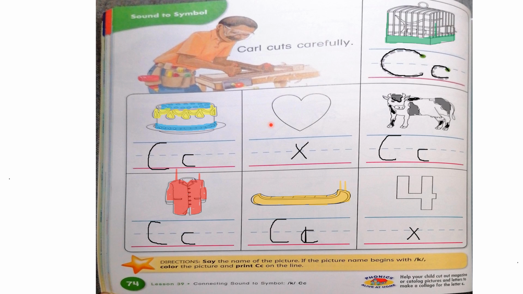Color the picture. Heart. Heart begins with letter C? No. Cross out. Begins with letter H. Cow. Cow begins with letter C? Yes. Print the uppercase C, lowercase c, and color the cow. Coat. Coat begins with letter C? Yes. Print uppercase C, lowercase c, and color the coat. Canoe. Canoe begins with letter C? Yes. Print the letters.